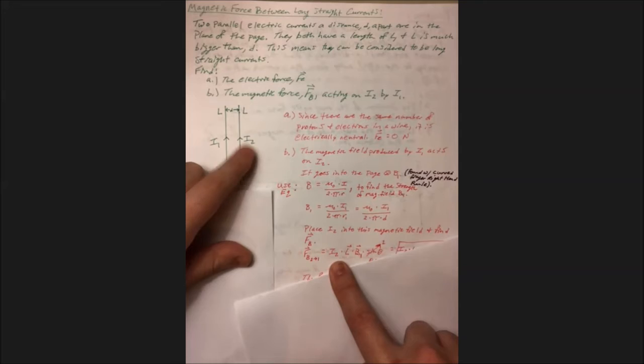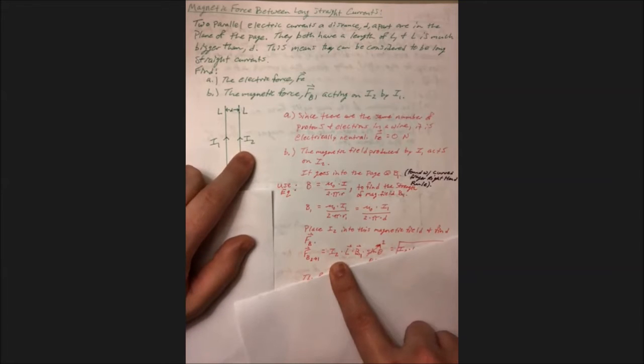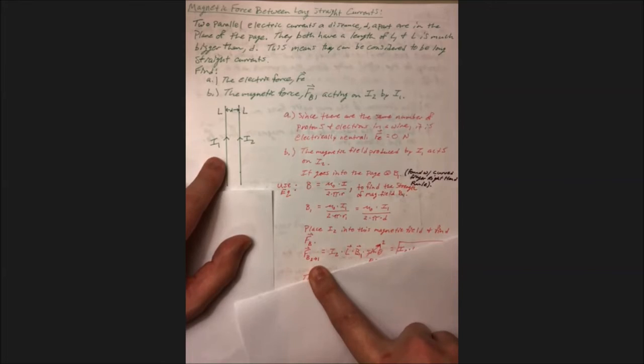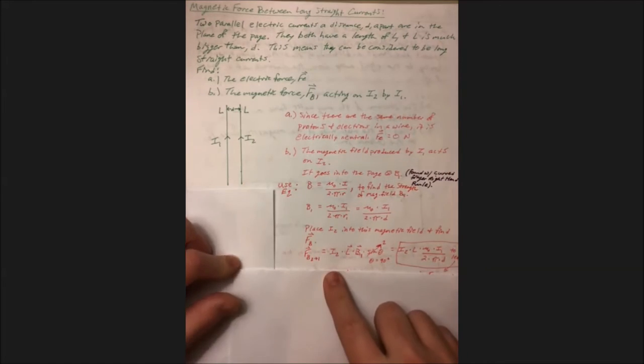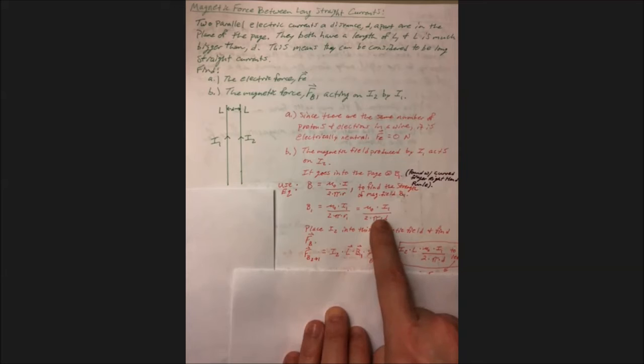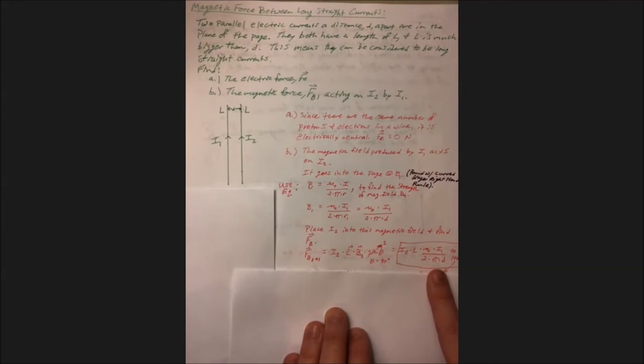Okay, the force that I1 is acting on I2 with. So if we look here, this B1, all right, we just figured out that that's this right here, okay? And so that's what we're going to plug in right here to the equation.